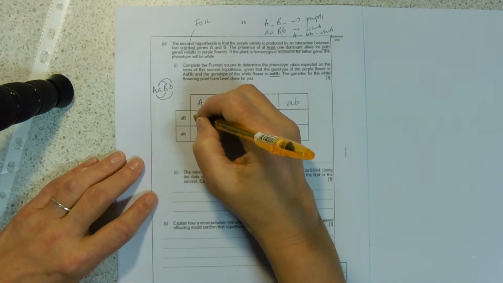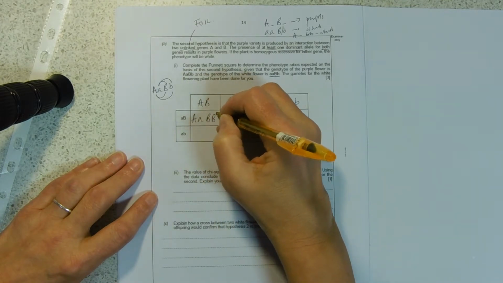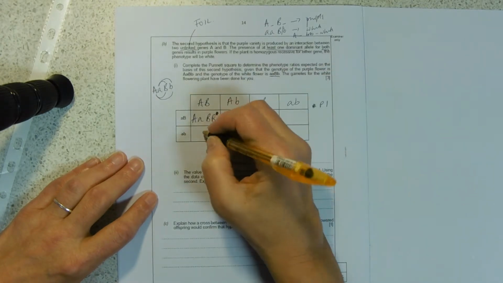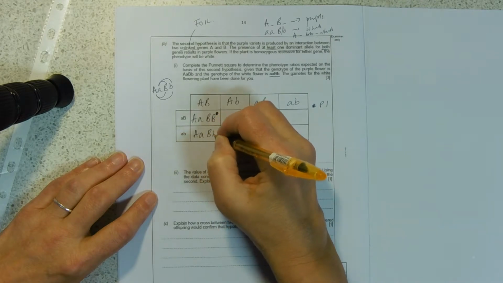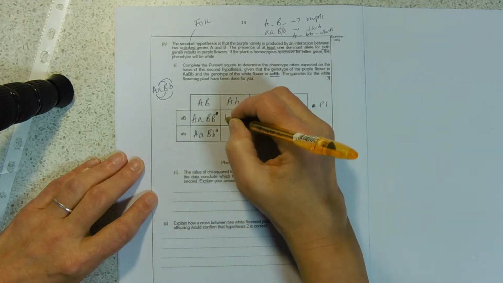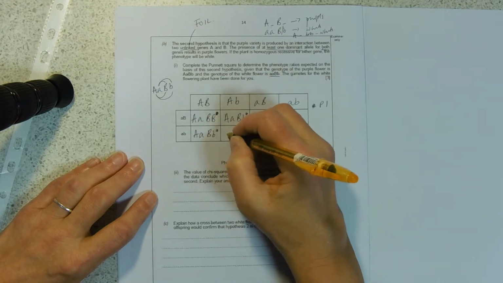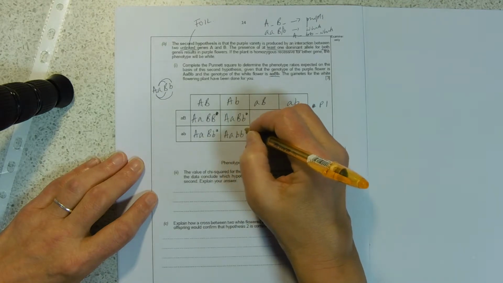Now I need to fill it in, so that's big A, big B, big B. That's going to be purple, one of those. Big A, big B, little b, purple. Big A, big B, purple. Big A, little b, little b, white.